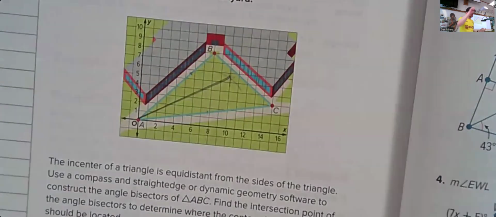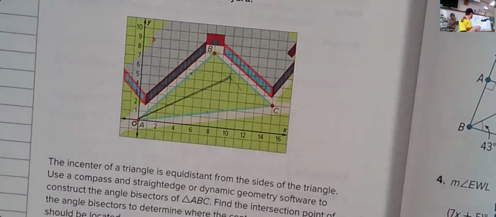All right, now we're just going to do that with one more angle, because while all 3 angle bisectors intersect at the same point, 2 of them also intersect where all 3 of them will. So we only ever need to do 2 of these. So let's use B as the other one.